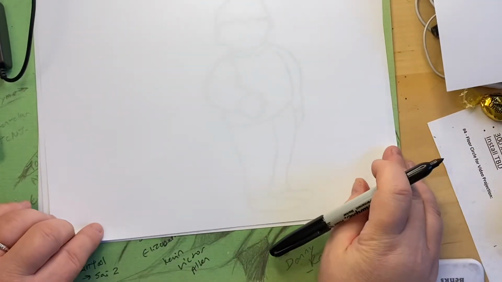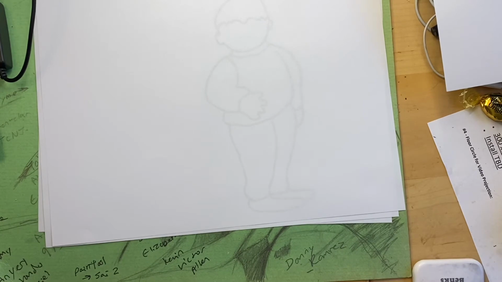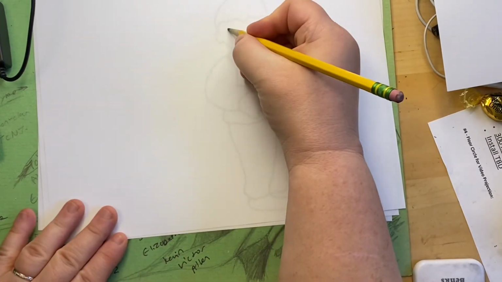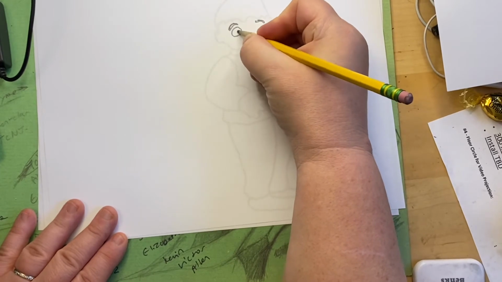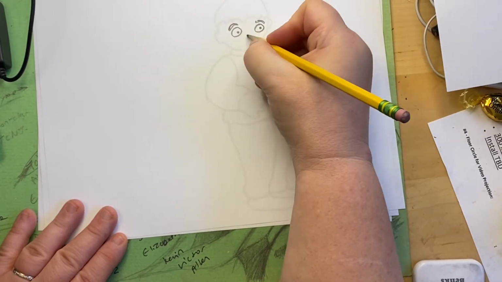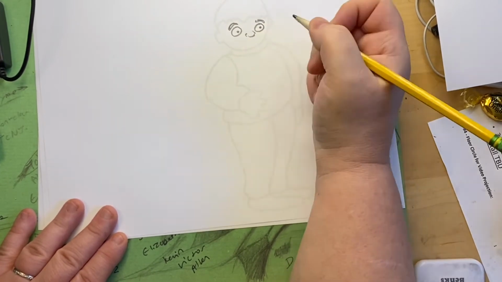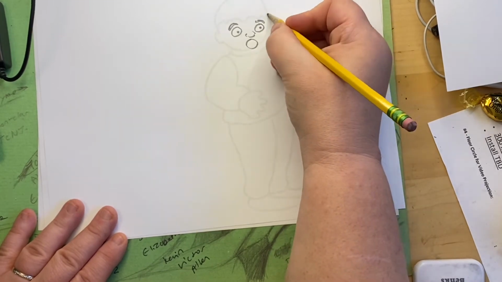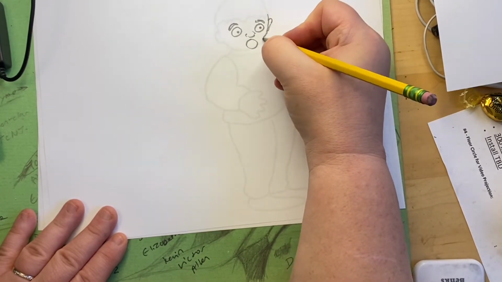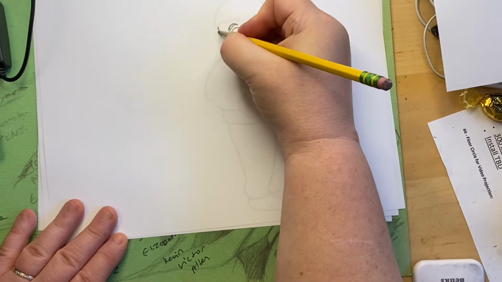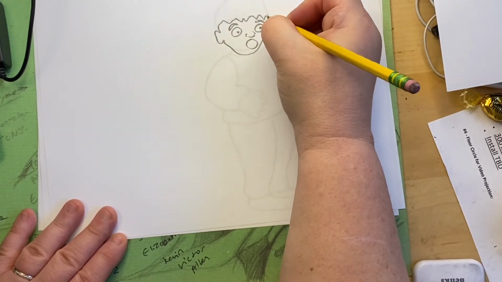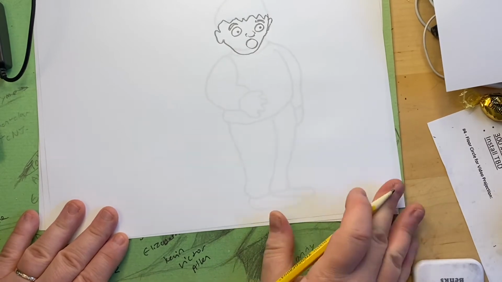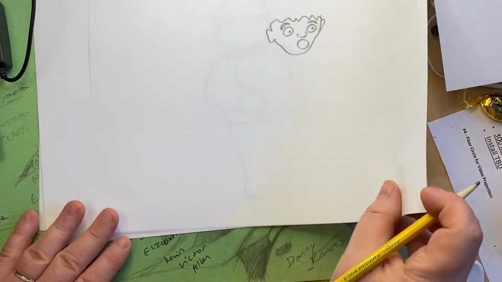Now, I'm going to add the faces. I cannot use Sharpie because it's going to bleed through onto the other paper. So I'll use pencil at first, and I'm going to be using exaggeration. So I'm making a surprised face. I'm also going to change the actual shape of the head to exaggerate the head. And that way I'll create an exaggerated sense of surprise.